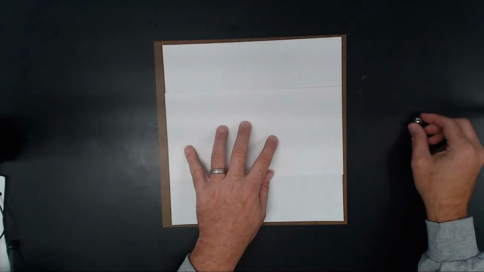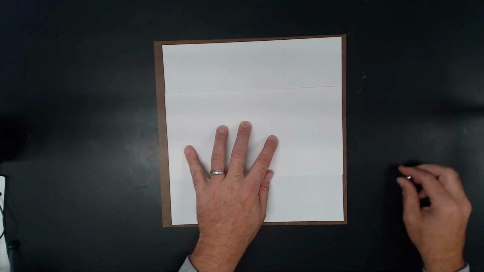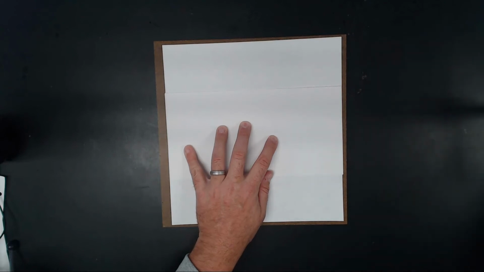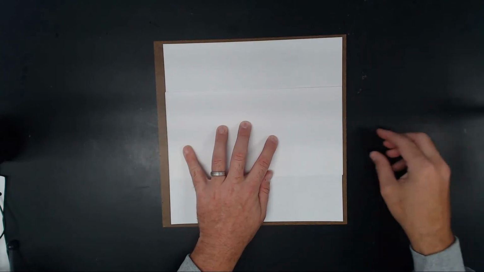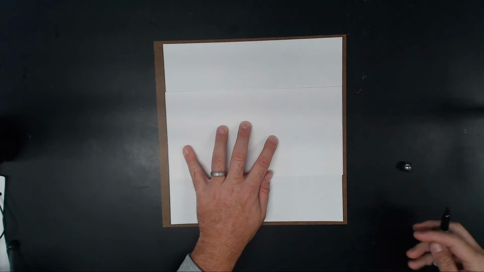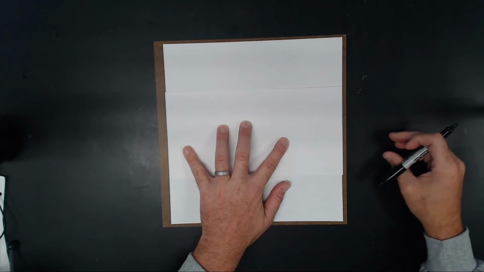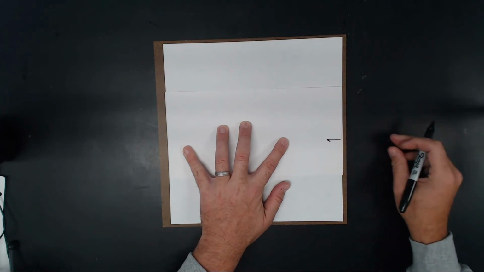So here's what I'm going to do. Okay, so I'm going to start rolling this thing. It seems like when I rolled this, it was going in at an angle, but it didn't go in very far.